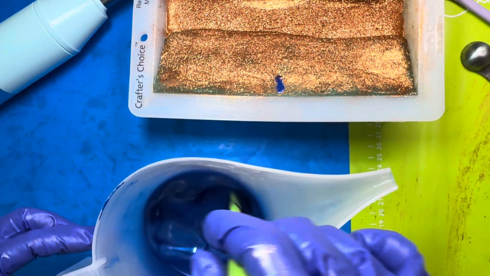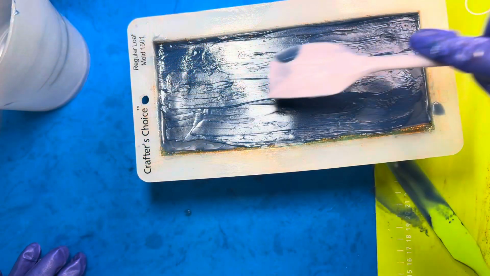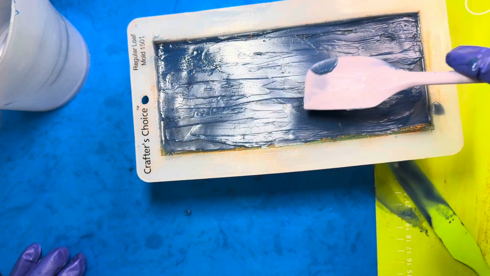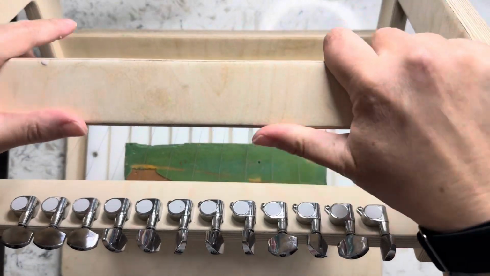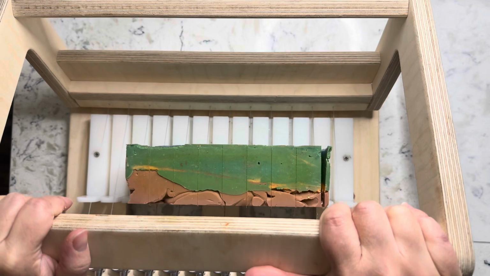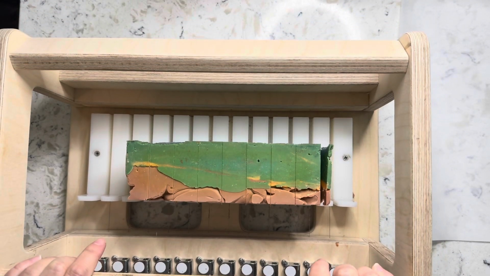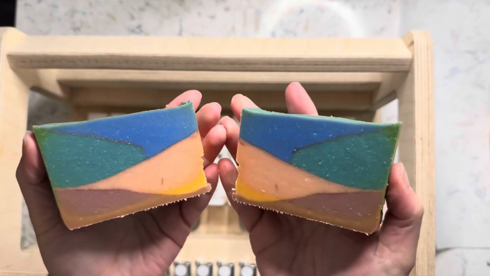The fourth and final layer is our top layer. It is that beautiful blue color. I did pour this one when it was a little bit more liquidy. I just had to speed it up a bit more basically. And this entire recipe hardens up so fast that it's ready to cut in about 4 hours.